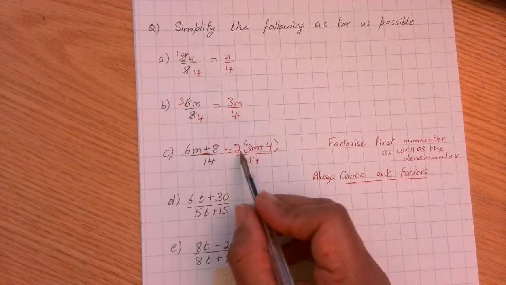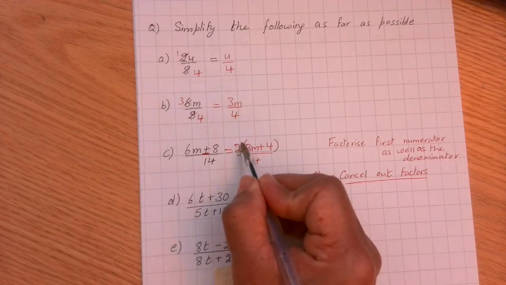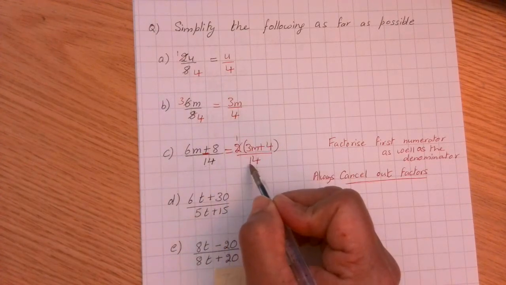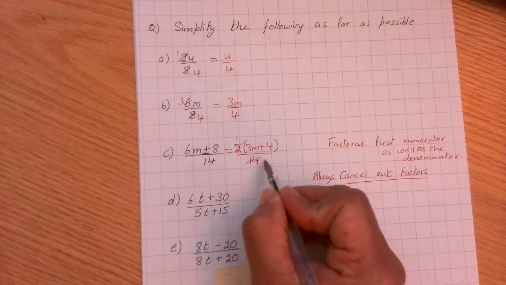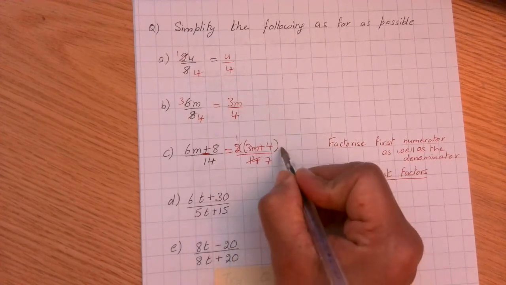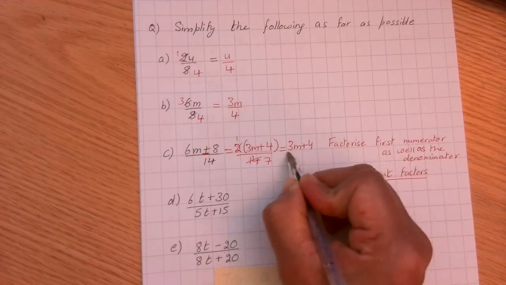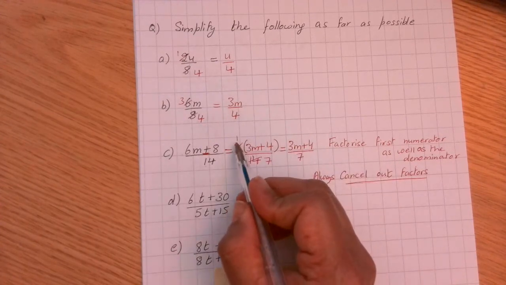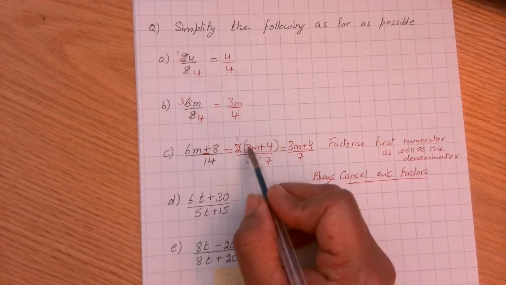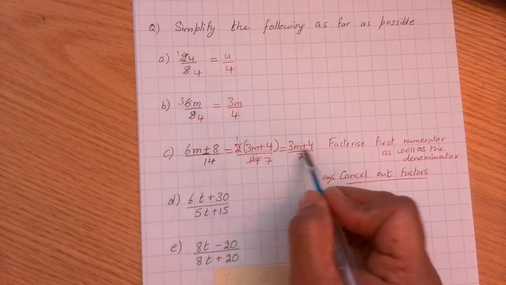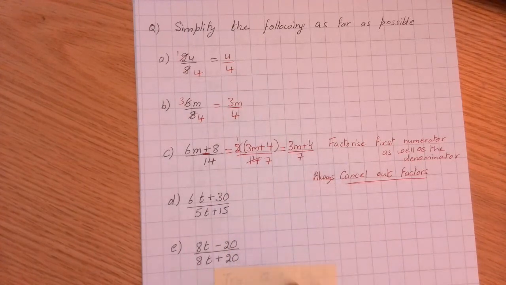Okay. Now I have factors. I can now cancel them out. So 2 divided by 2 is 1, and 14 divided by 2 is 7. So my final answer will be 3m plus 4 over 7. Where does this 1 go? I times 3m plus 4 by 1, and I get the same number, right? 3m plus 4, which is this.